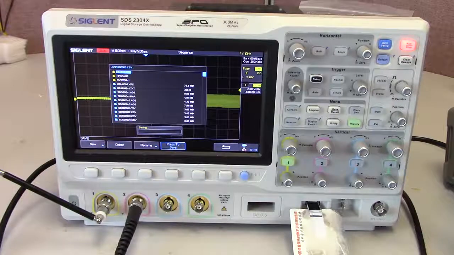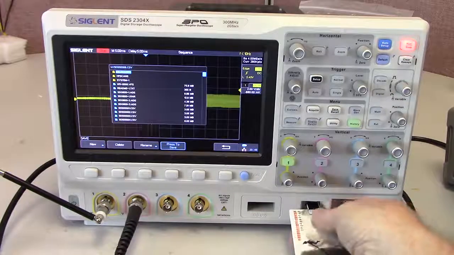That's going to convert that to a CSV format, and the file should be about 3 meg in size, and you can see it's saving it to the flash drive. And now we're finished. Store data success.